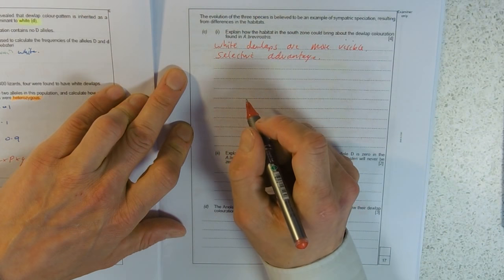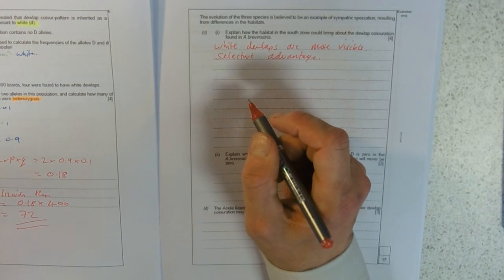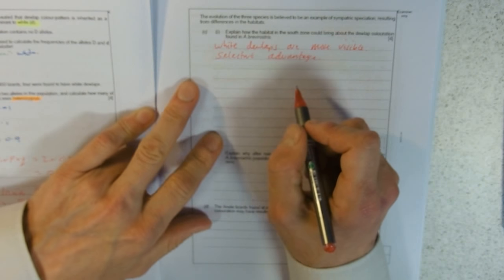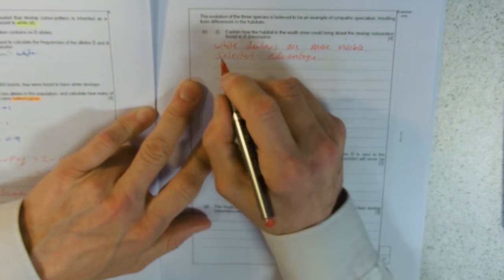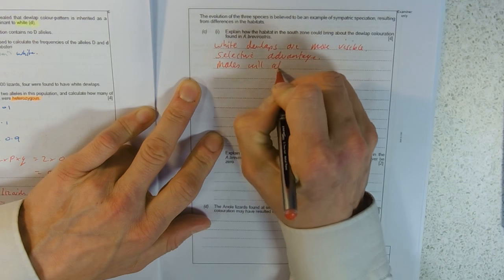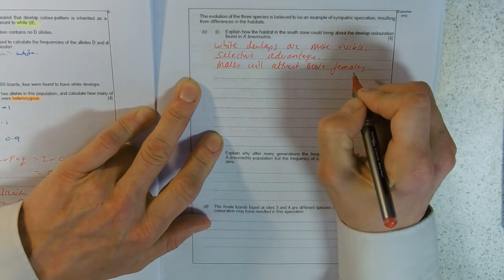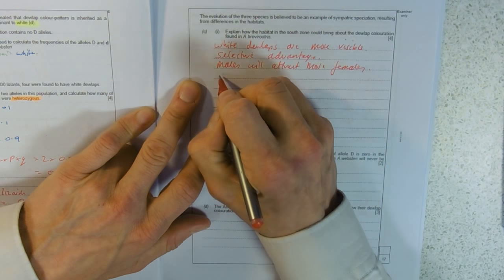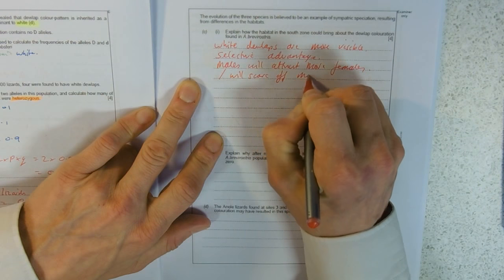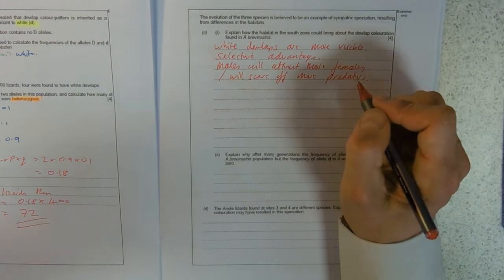And it's given us some reasons, but let's pick one. So these males will attract more females or mate with more females, or you could go along with they'll scare off more predators. So let's give a reason why it's a selective advantage. So males will attract more females, or we could have will scare off more predators. So that's why it's a selective advantage.